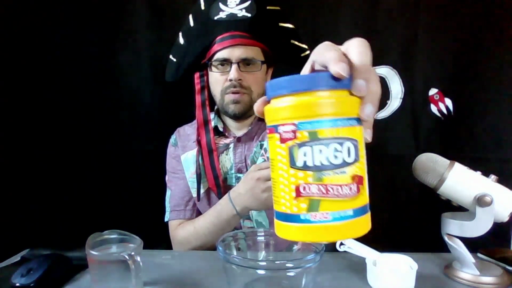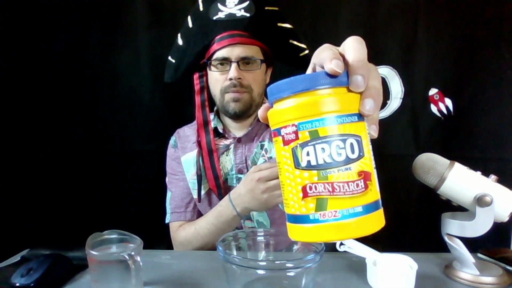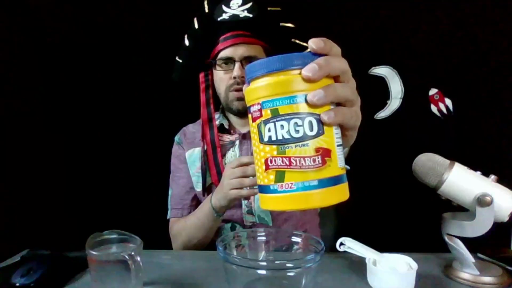Okay, what you need to make some oobleck. You need some cornstarch, sometimes known as corn flour. This is a lot like flour. People use it to thicken up things that they are cooking. Cornstarch. And you need some water. We will need about 1.5 cups of cornstarch and 1 cup of water.